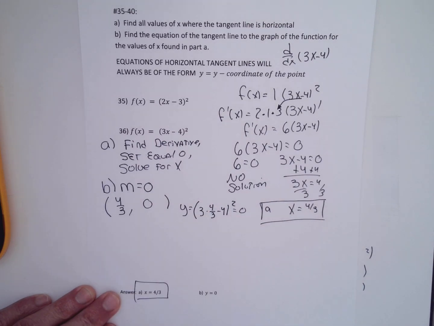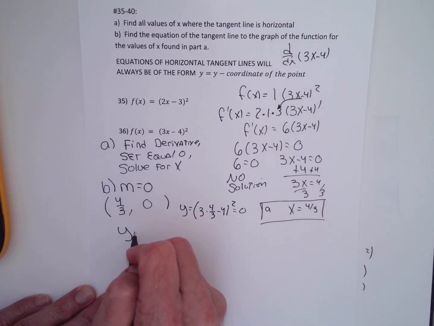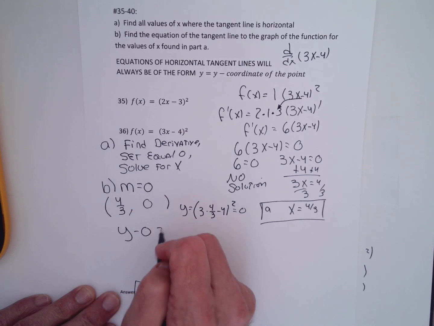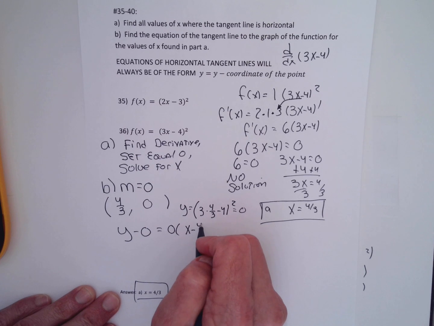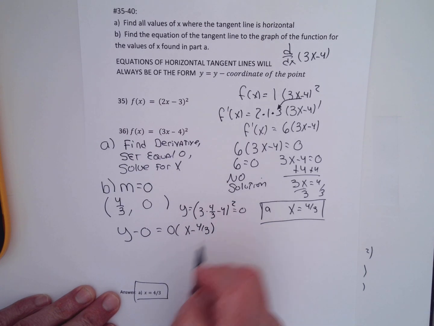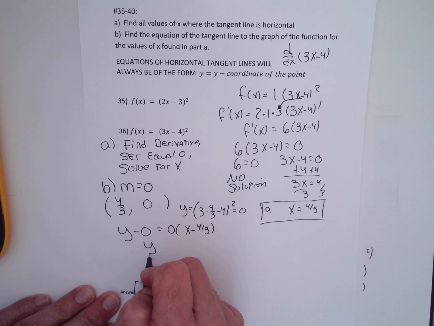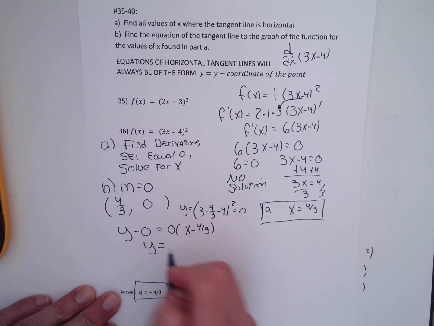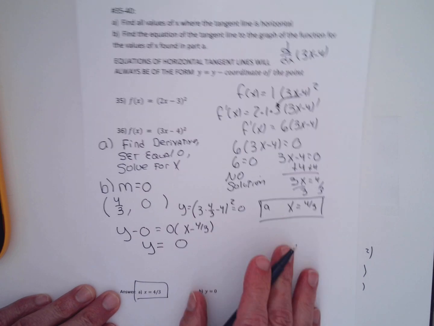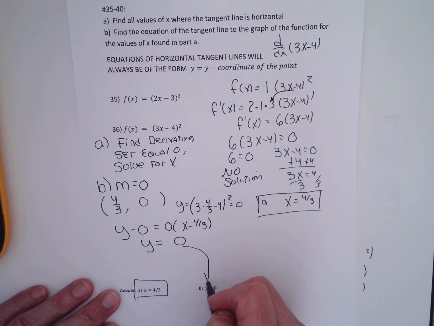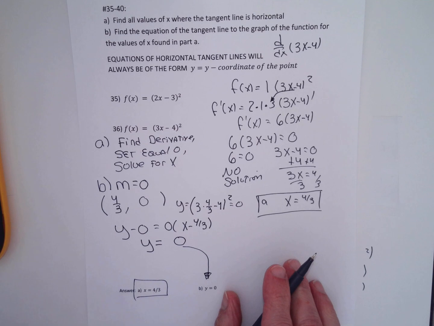Now I can use the formula y minus the y coordinate of the point, which is 0, equals the slope, which is 0, times x minus the x coordinate of the point, which is 4/3. Left side simplifies to y because y minus 0 is y. Right side simplifies to 0 because anything times 0 is 0. My answer to part B is y equal to 0.